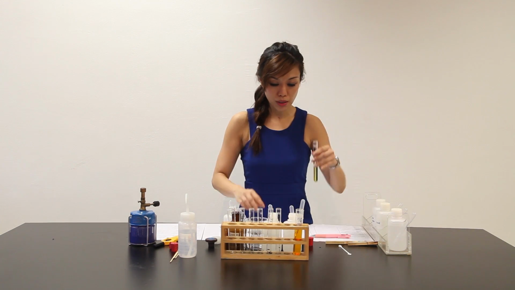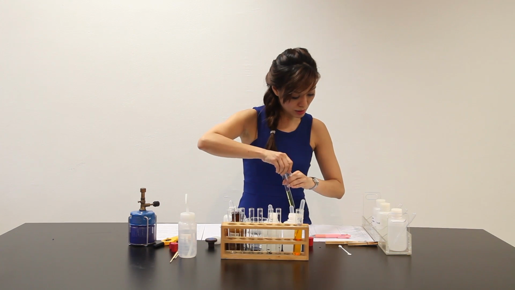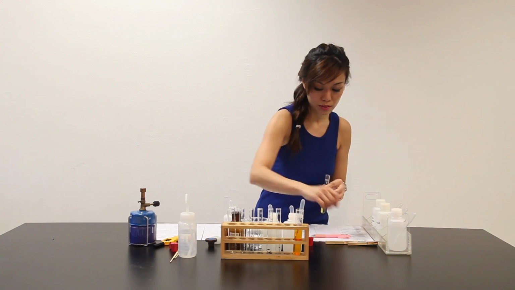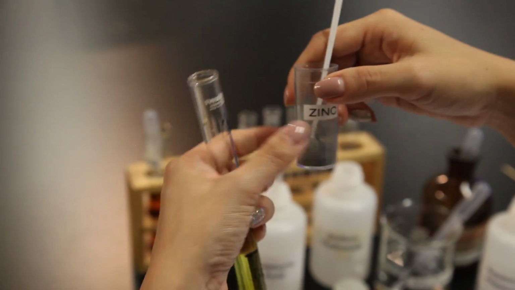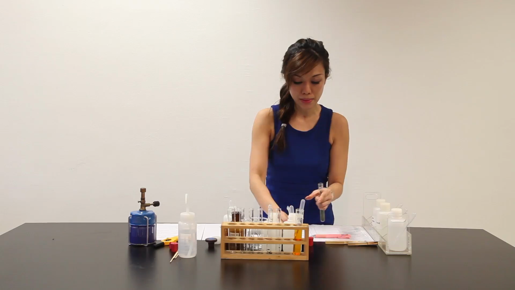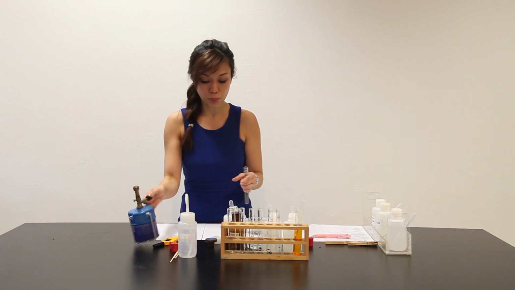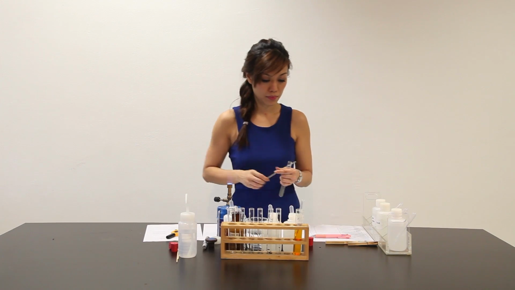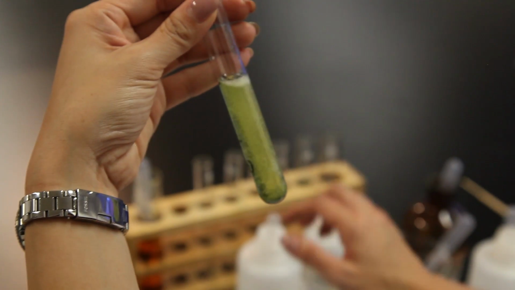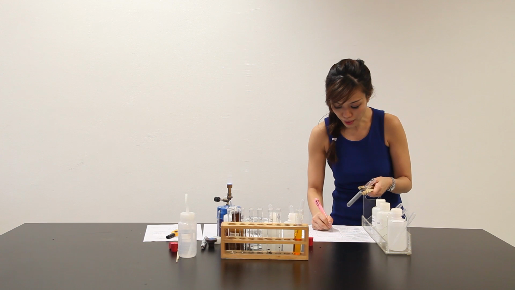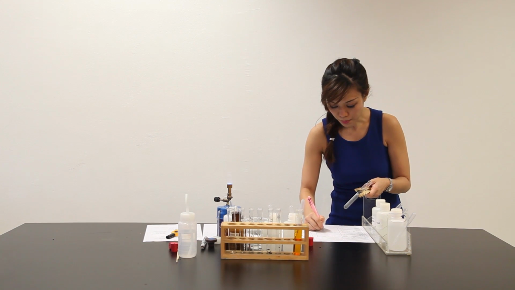And I'm supposed to add 3 to 4 pieces of granulated zinc. I do not have granulated zinc, but I do have zinc powder. So let me add some zinc powder to it. Adding zinc powder is like adding magnesium strip. As I say in all the previous experiment, whenever a metal is added, we must remember to test for the presence of hydrogen gas. As you can see over here, bubbles is observed. Let me write down the first observation. Upon adding Zn, bubbles is seen.